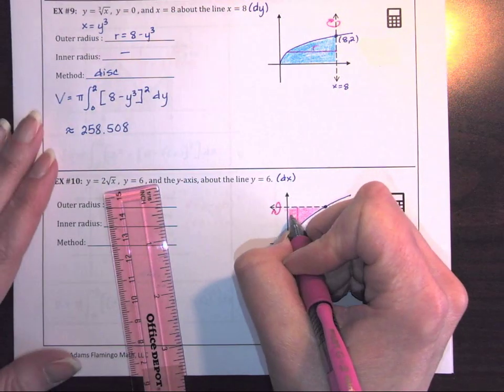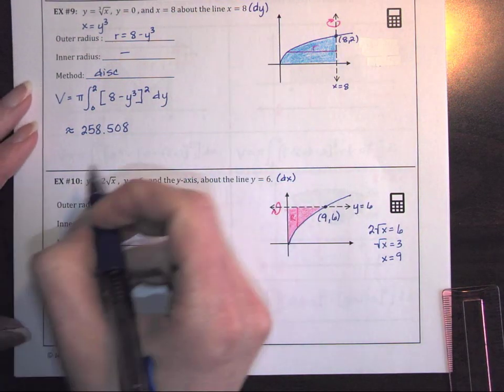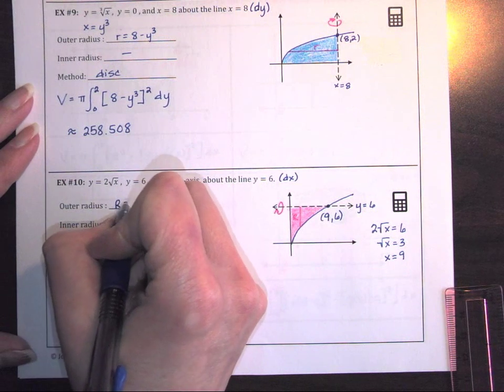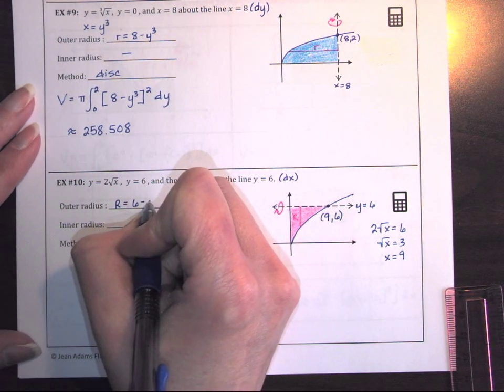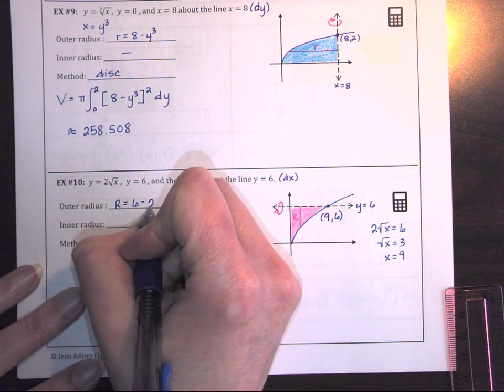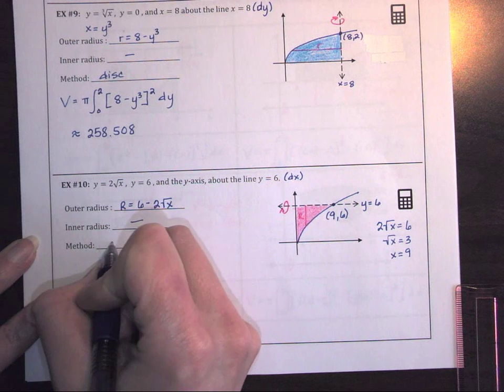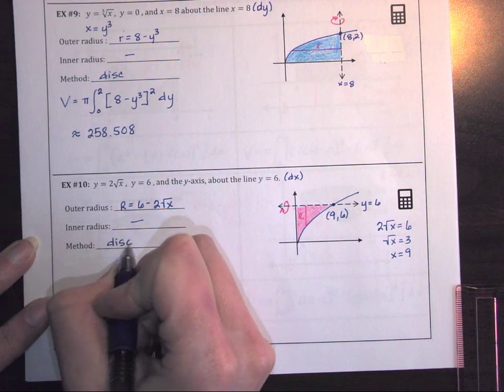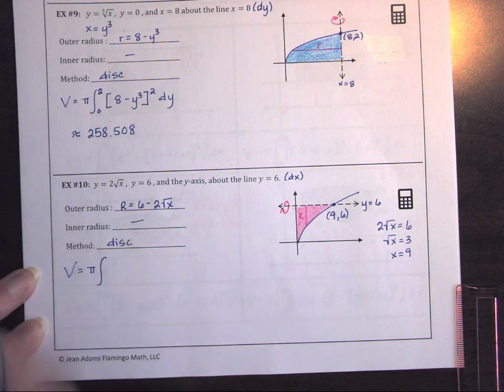There's our radius. And our radius, remember, top minus bottom. So r equals 6 minus the bottom, which is 2 square roots of x. No inner radius because this is a disk problem. Volume equals pi times the integral.